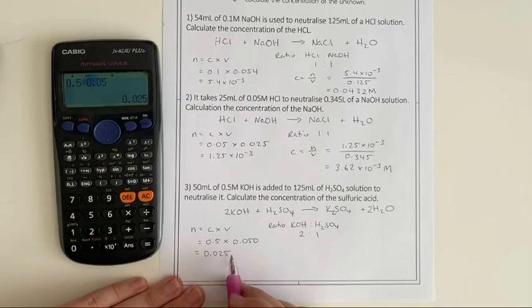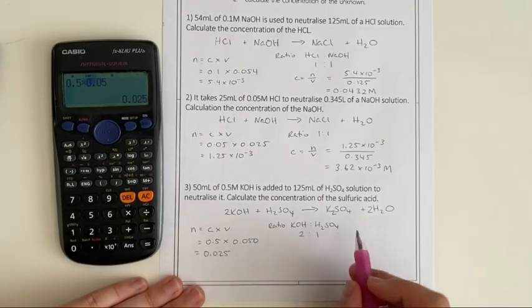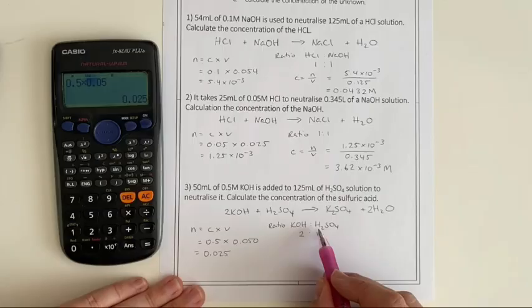So what I actually need to do is divide this by 2 to work out the number of moles of our H2SO4.